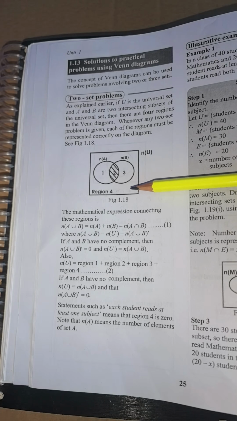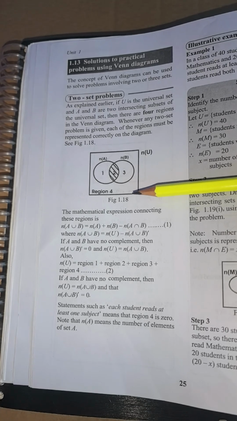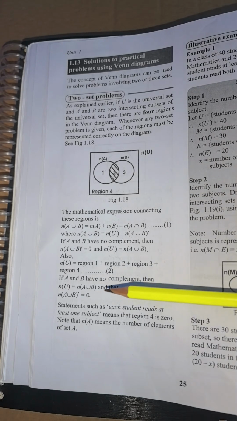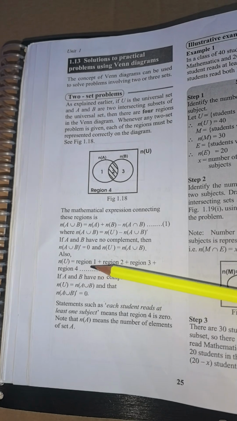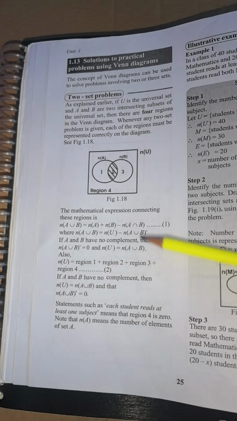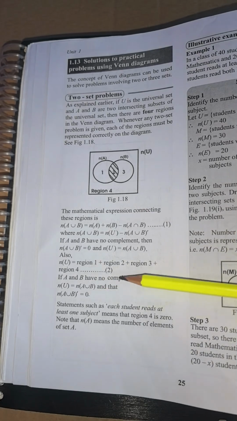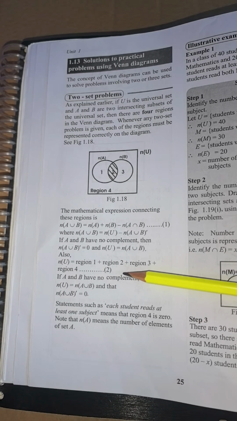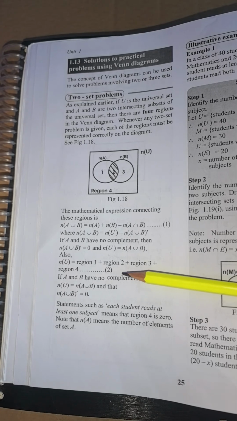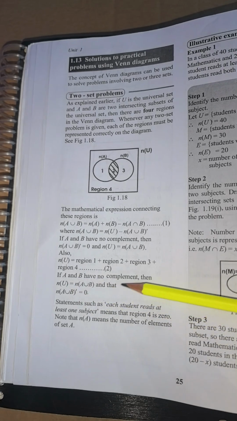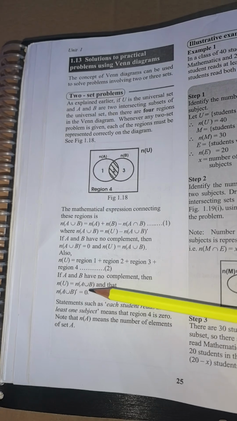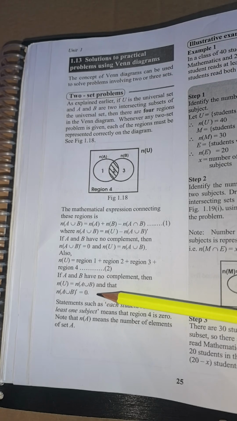That's why they are using the regions. For newbies, or when you are just learning, this is how it's expressed with ease. So right now, we have region 1 plus region 2 plus region 3, and then plus region 4, probably equation 2. We are just giving the description, that's why we are expressing them as 1 and 2, whatever. Now, if A and B have no complement, then n(U) is equal to n(A union B), right?